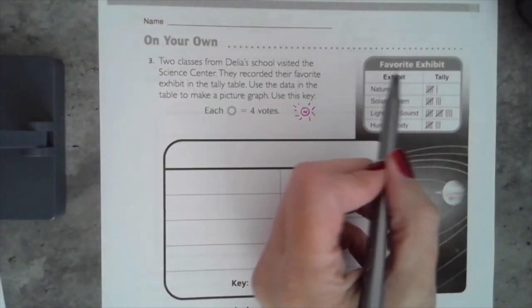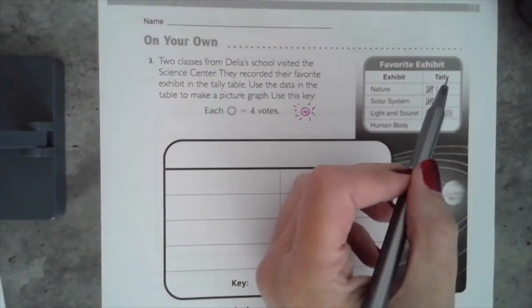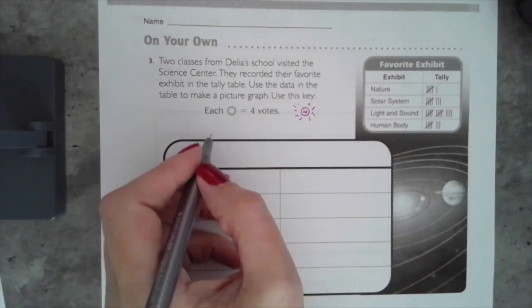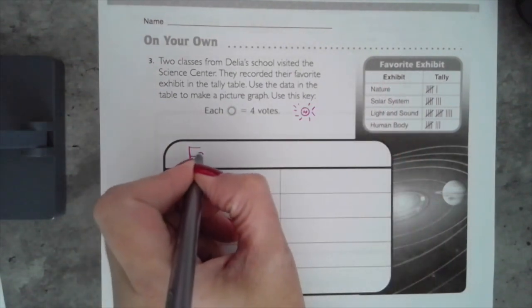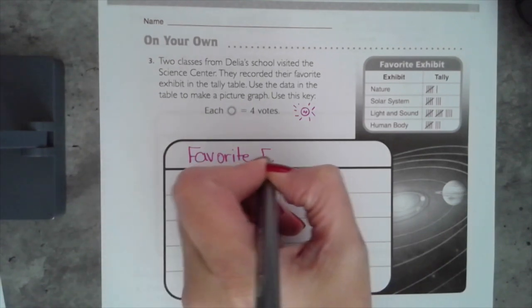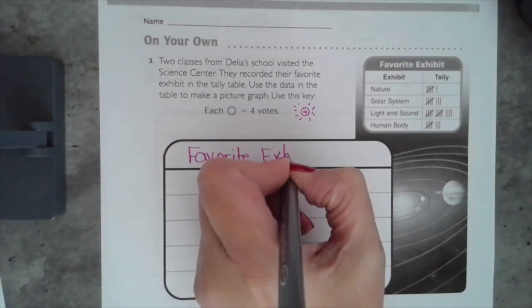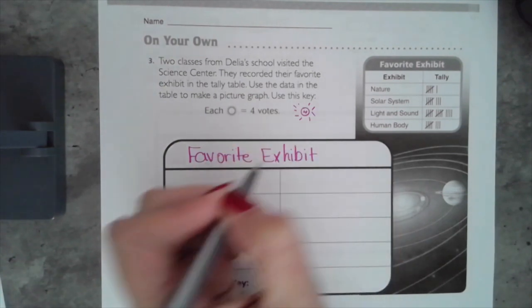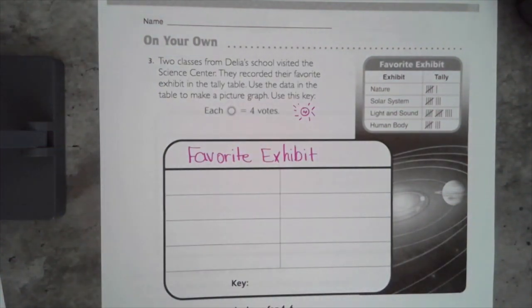Okay, so I like the title that she used for her chart for the data. I'm going to call it Favorite Exhibit. I hope you did too. If you forgot to write the title, well, on your paper when you do that, it's going to be wrong.